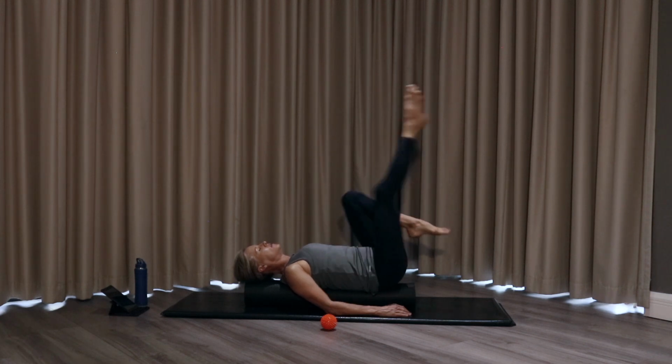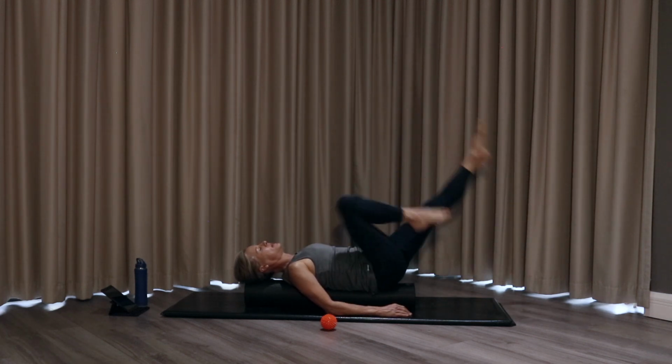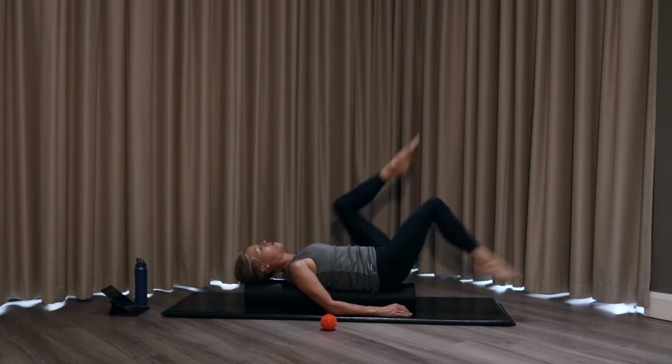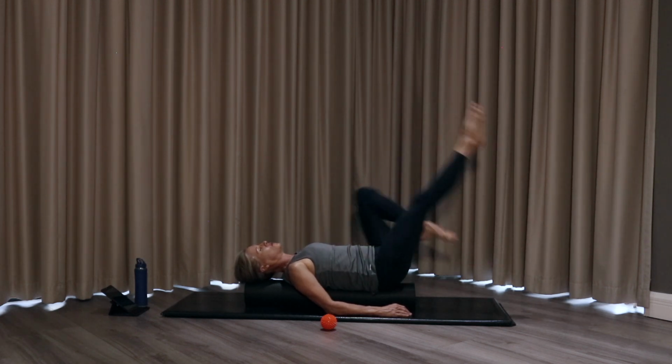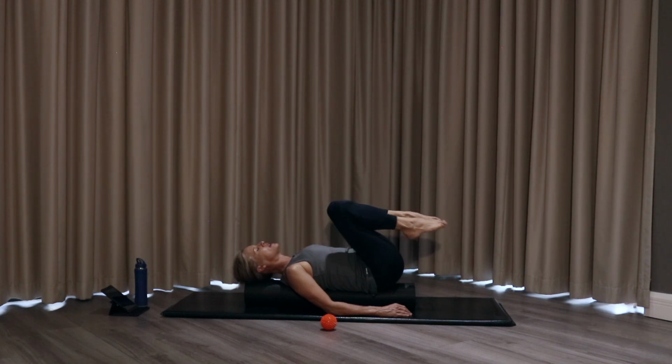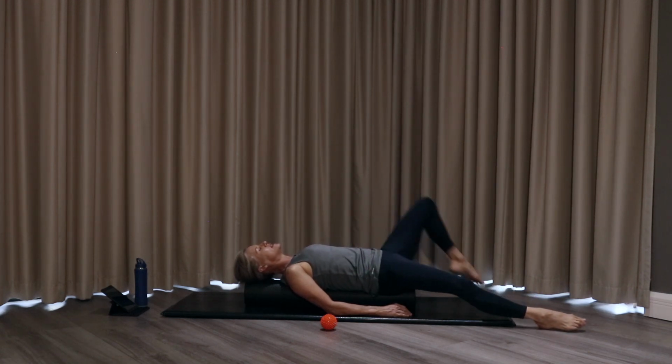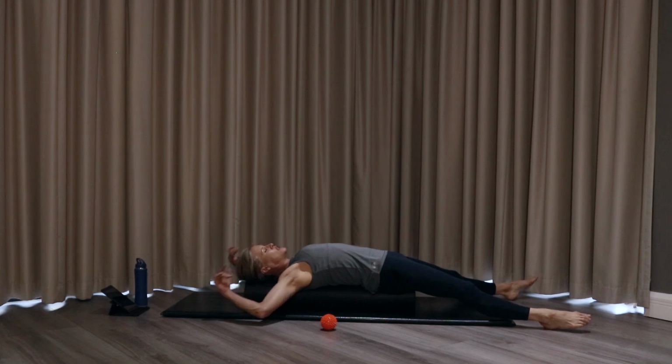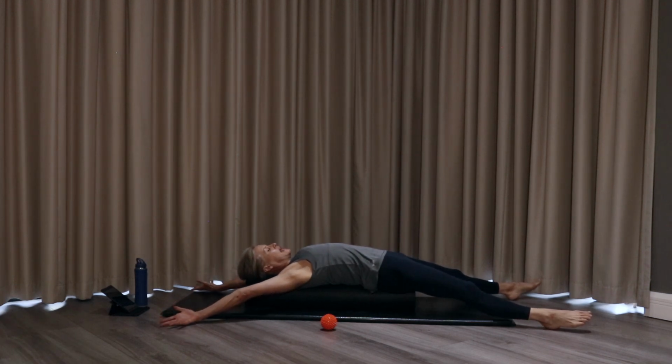and exhale. 4, 3, 2, and 1. Good. Bring the knees back over the chest. Extend your one leg, extend the other leg. Have a nice big stretch out and lengthen.